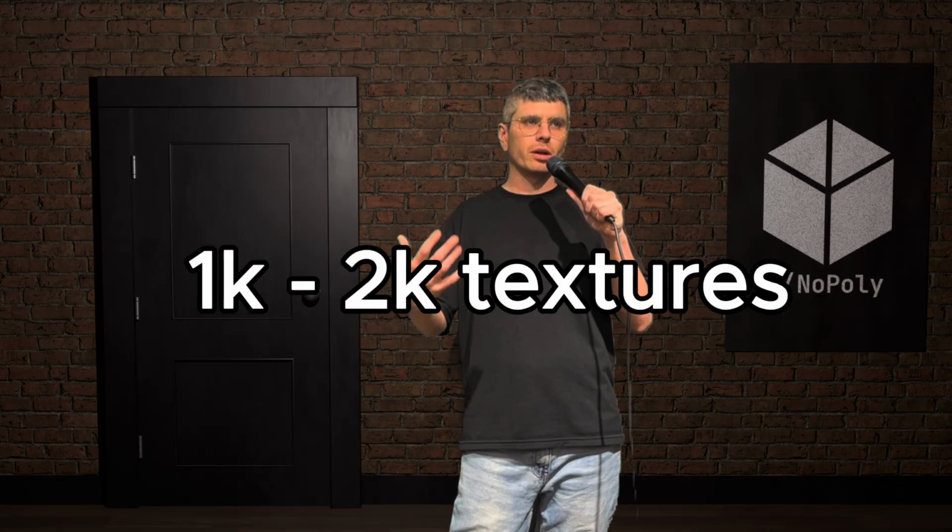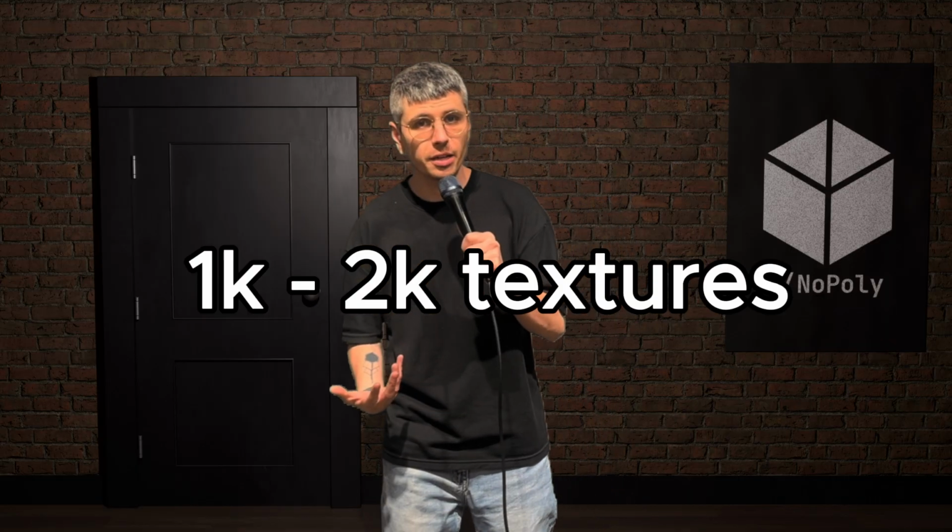Developing games is all about optimization. I tend to stick around 1 to 2K textures for most of my assets, but you can use 4K textures for hero items, things that you want to have a lot of detail, etc. Just use them sparingly. But at the end of the day, it just comes down to the kind of game that you're trying to make.